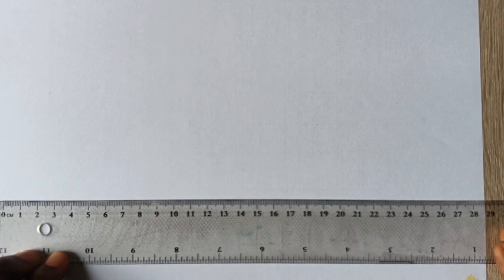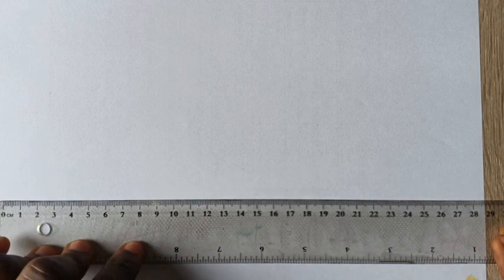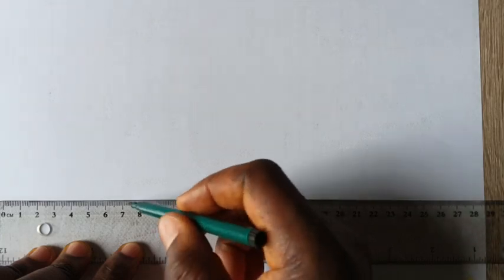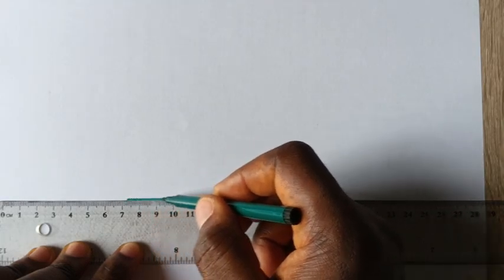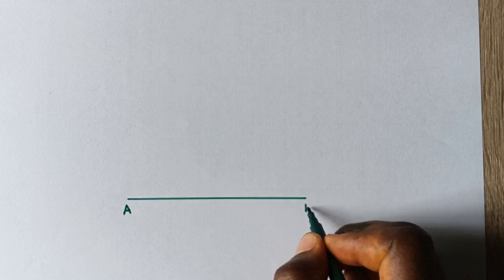Here is a step-by-step tutorial on how to draw a 45 degrees angle using just your protractor. So if you want to achieve that using a protractor, you first draw a horizontal line using your T-square or your meter rule. So now once you draw a horizontal line, you label this point up as your point A, and here is your point B.